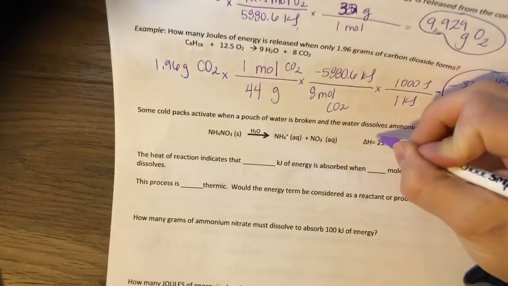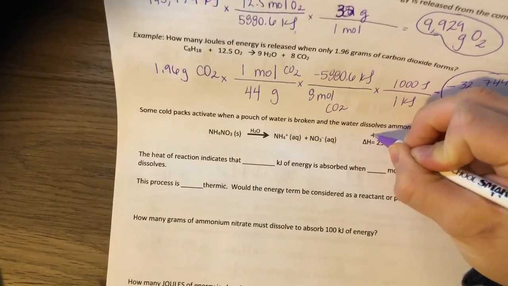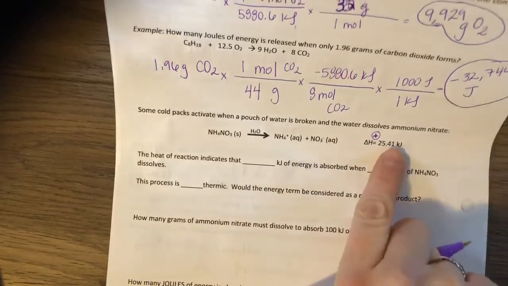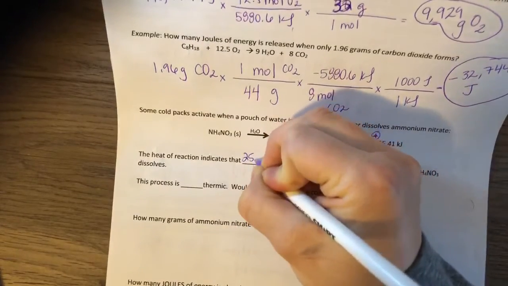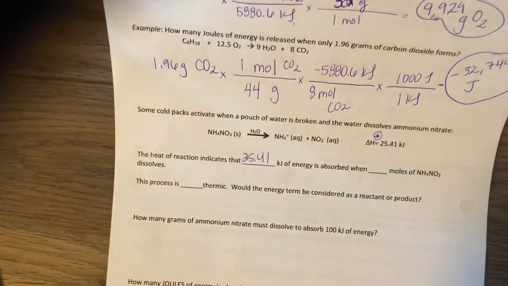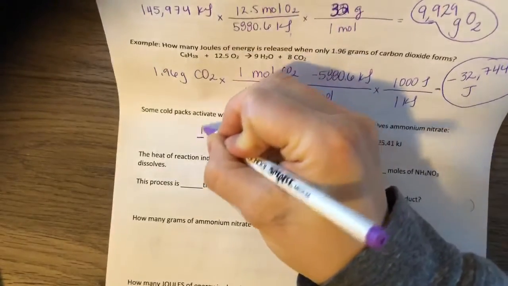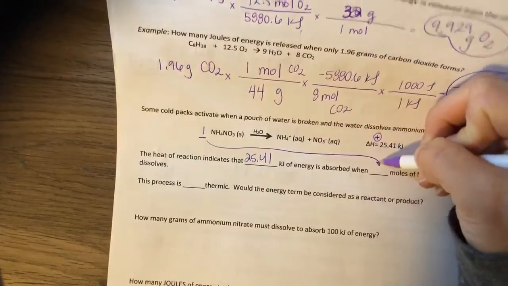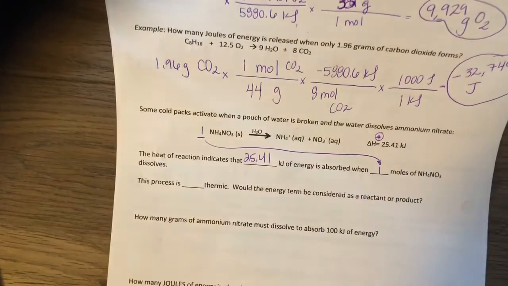I can also tell it's endothermic because it's a positive delta H, which is like money entering your bank account, right? It's positive on your statement. Delta H is positive. Energy is entering the reaction. So what this reaction says is that 25.41 kilojoules of energy is absorbed when specifically 1 mole of ammonium nitrate dissolves.